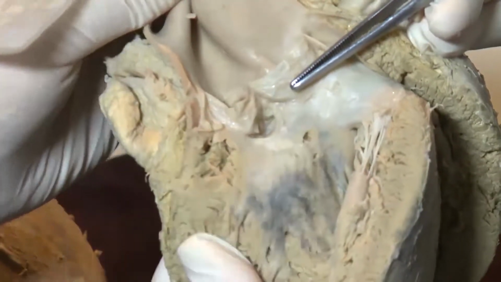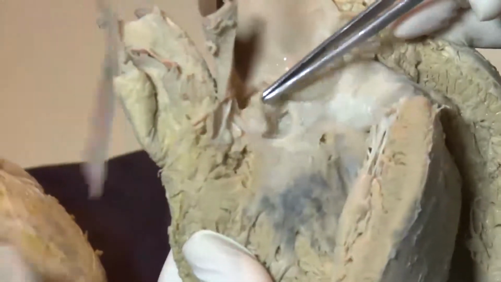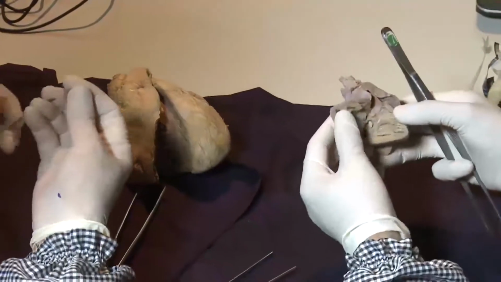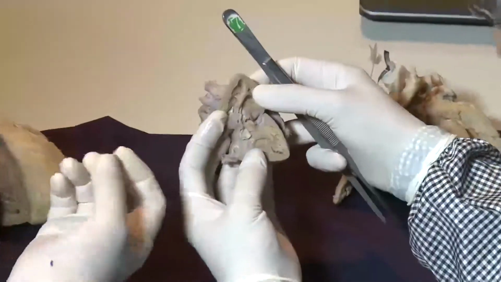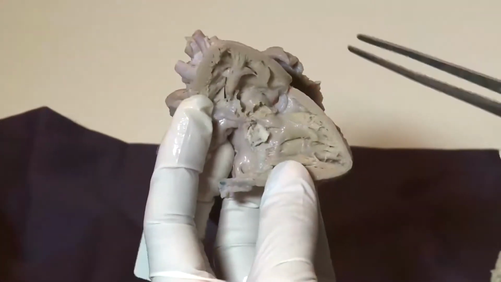Okay, we can see another specimen using a VSD patch. This is a patient who had surgical closure of VSD before.